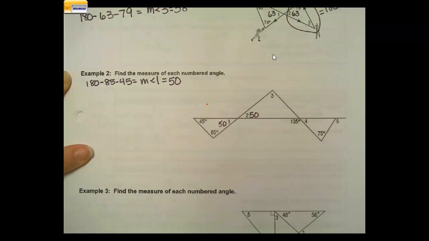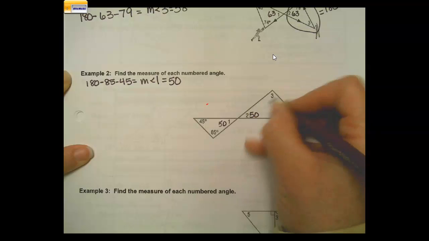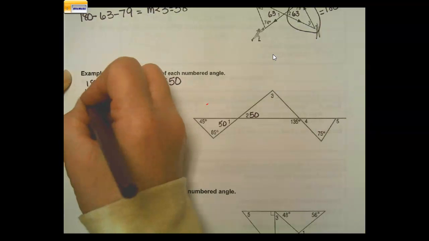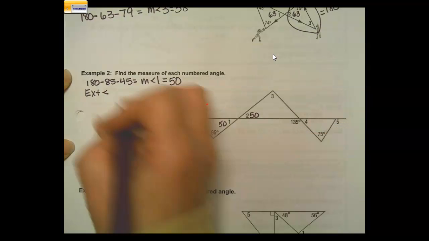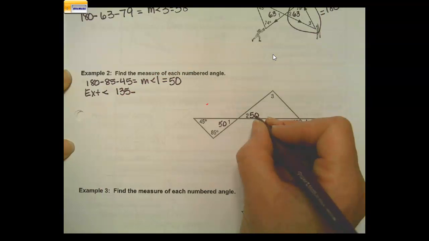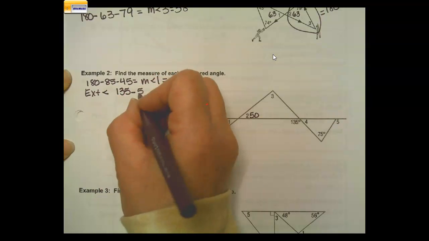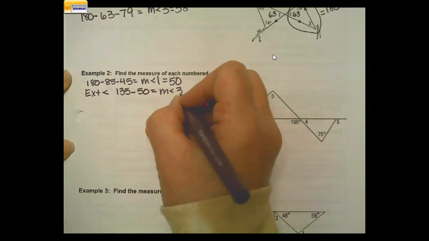Let's see, where do we want to go next? Okay, this is one of those exterior angles. So these two, let's do the exterior angles. So this guy here, 135, minus one of these angles is going to be the measure of angle 3.